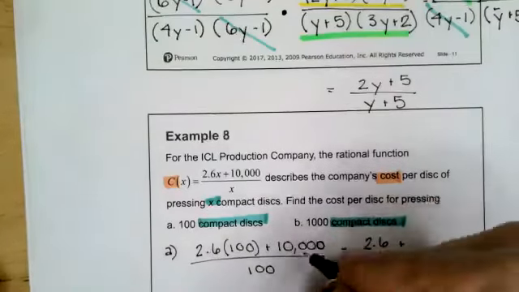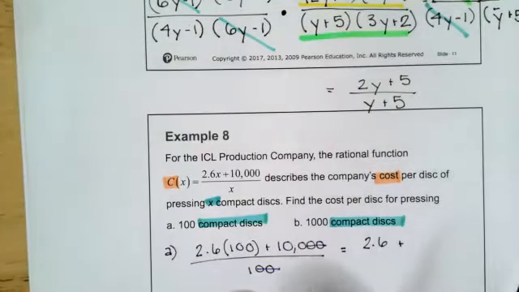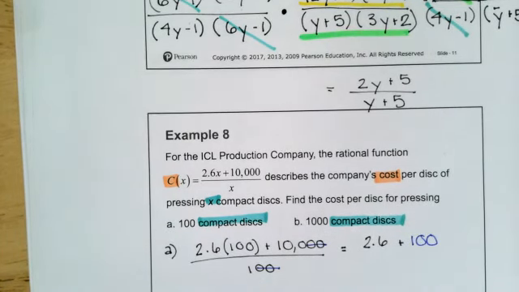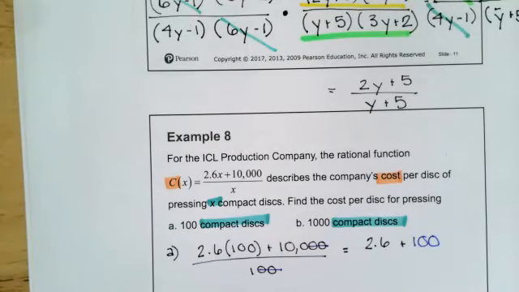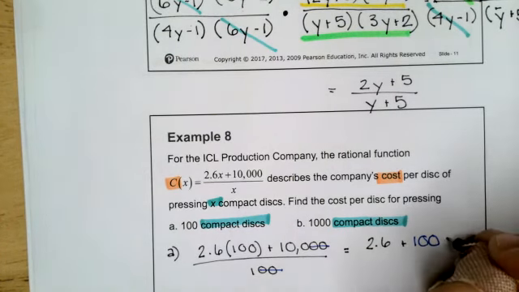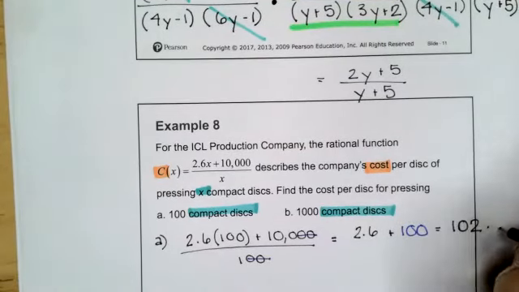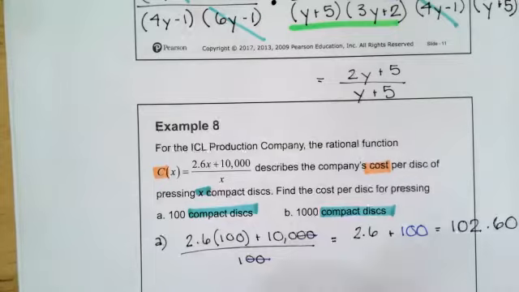Essentially, we're dropping these two zeros, right? 100 over 1. So 2.6 plus 100 equals $102.60, right?